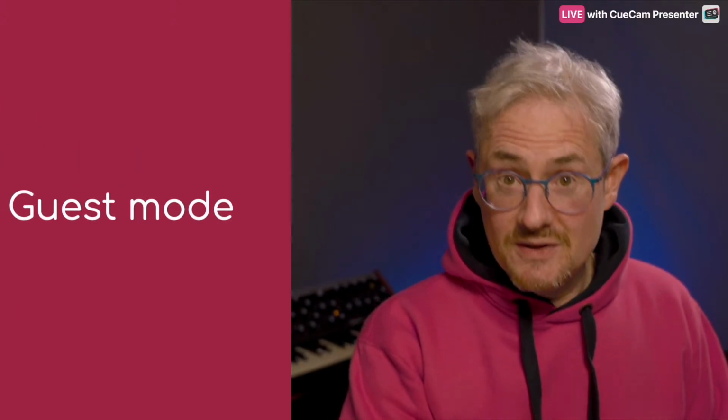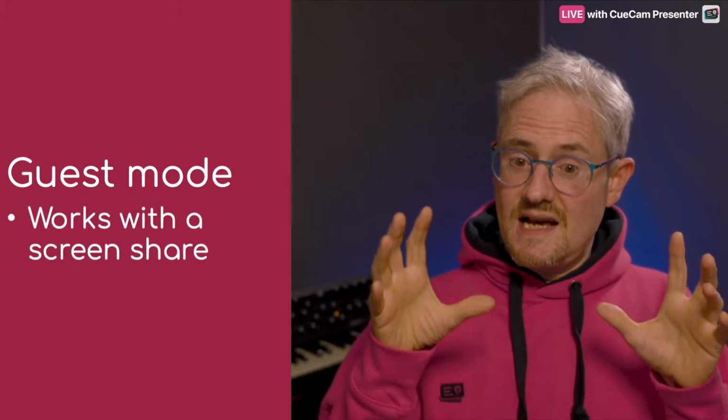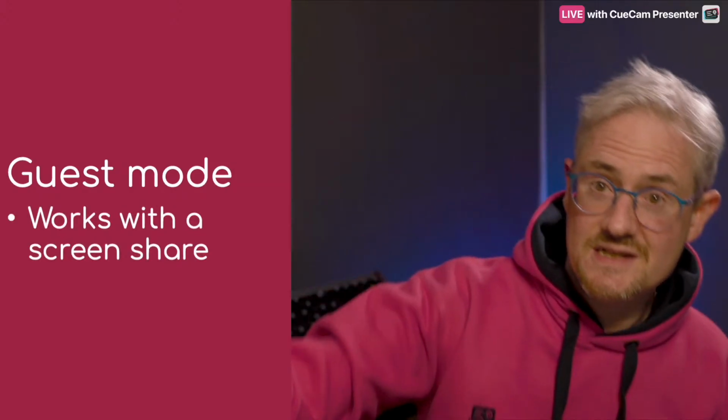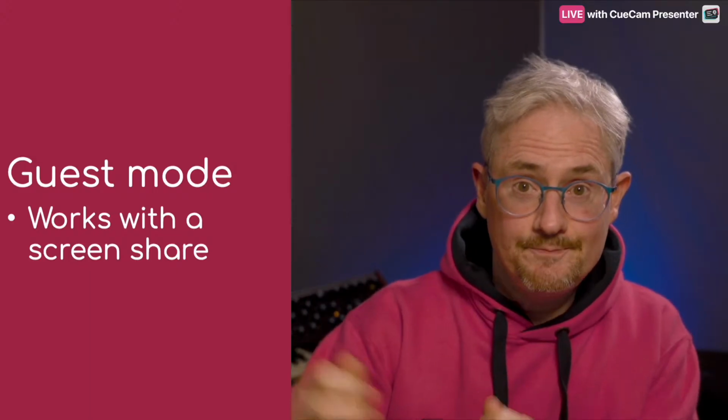There is a new guest mode, which is a really simple version. It works as a screen share. So you go, this window is Zoom, right? And you can crop that in.